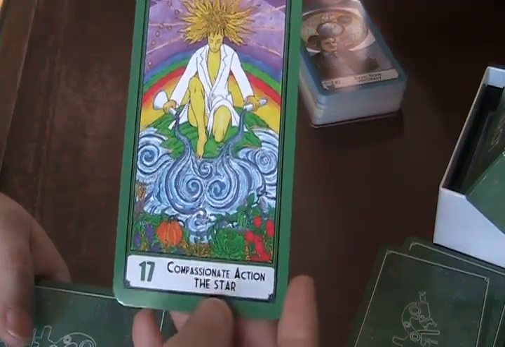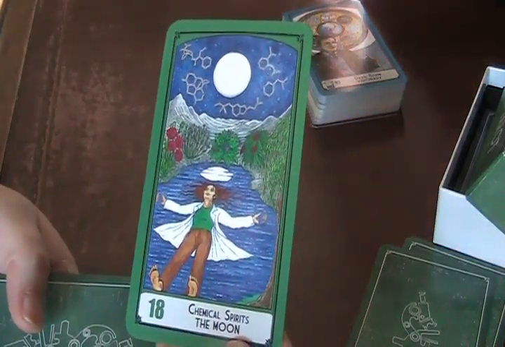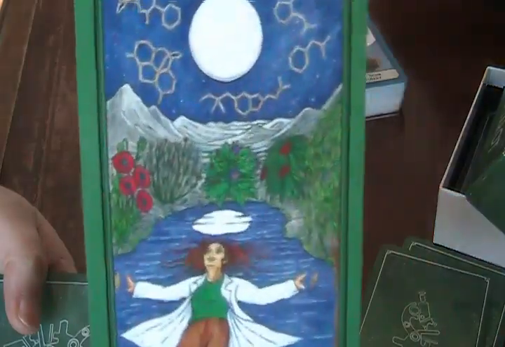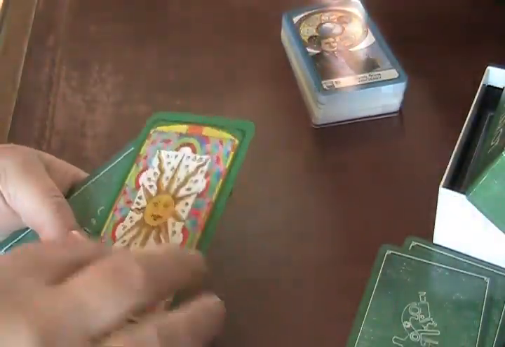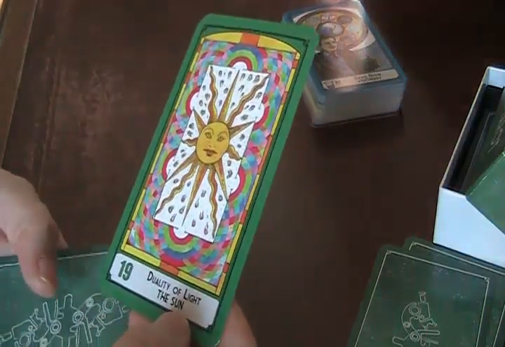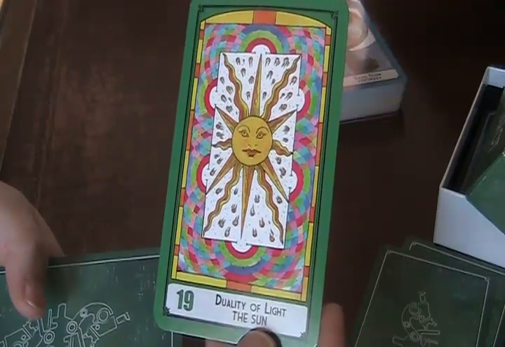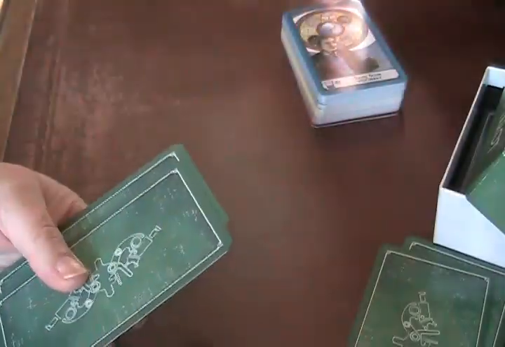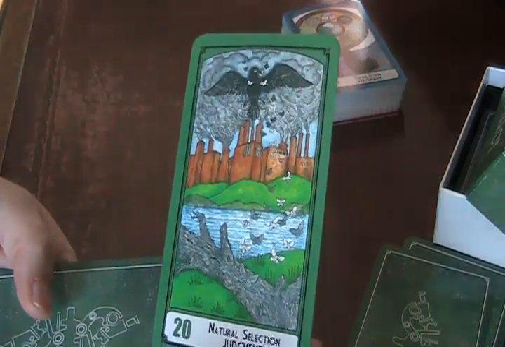This is a beautiful card. The Moon. Judgment.